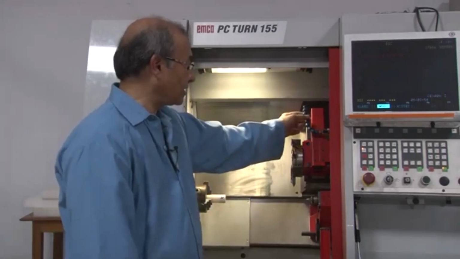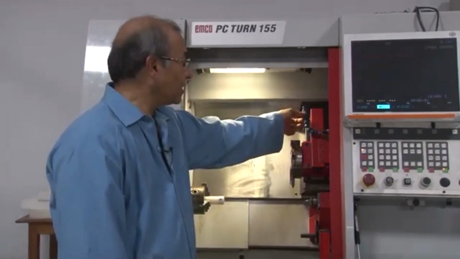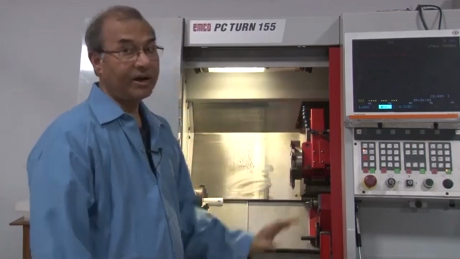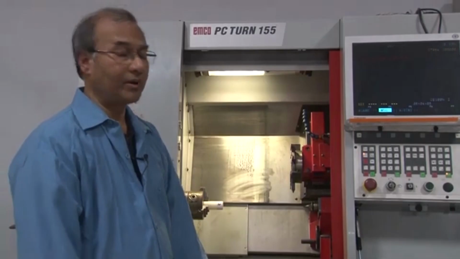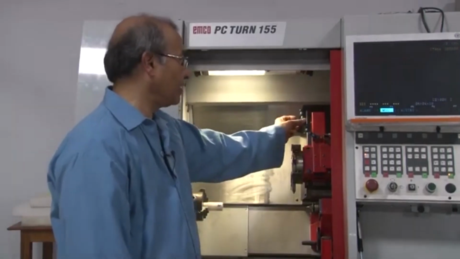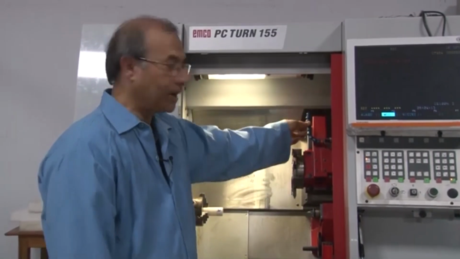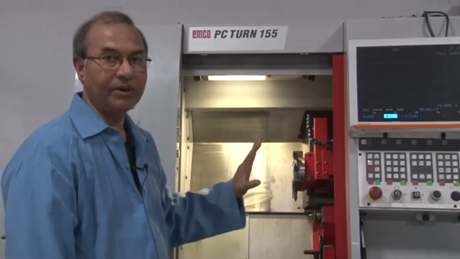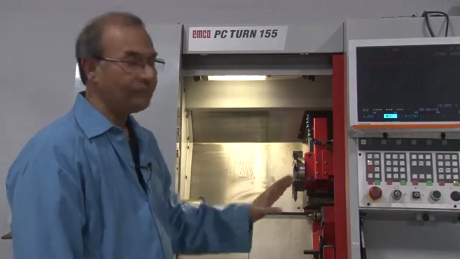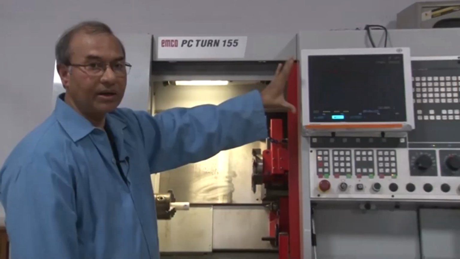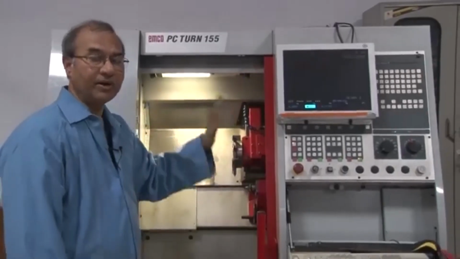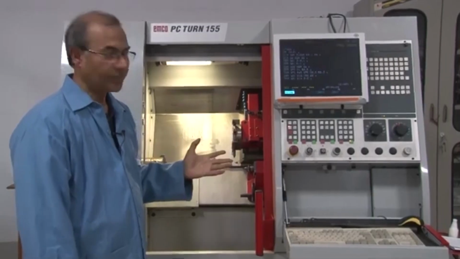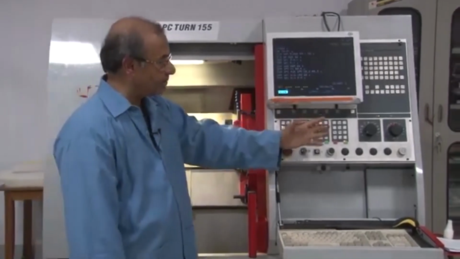Now, here we have that provision for coolant. In case the coolant is required, then this will be switched on, but everything will be done according to the program. In the program, you have to write whether the coolant has to be on or off. Only then it will be done, because no intervention from the human being will be required to operate the machine. Once the program is input here in the machine, then the machine will automatically work without the intervention of a human being whatsoever.